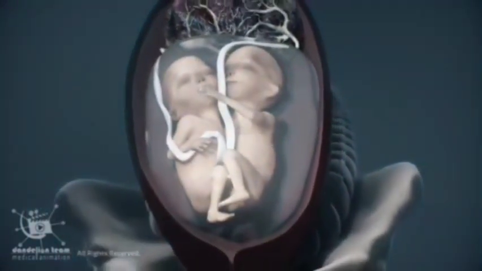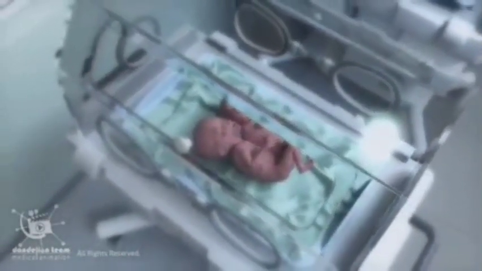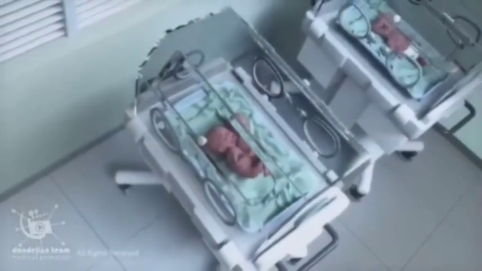Many of them are stillborn. Of those who survive, around 35% only live a few days after birth due to complex health issues. Those who survive often face complex health and medical challenges.